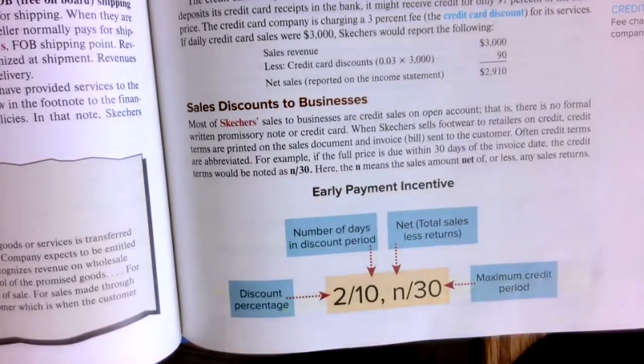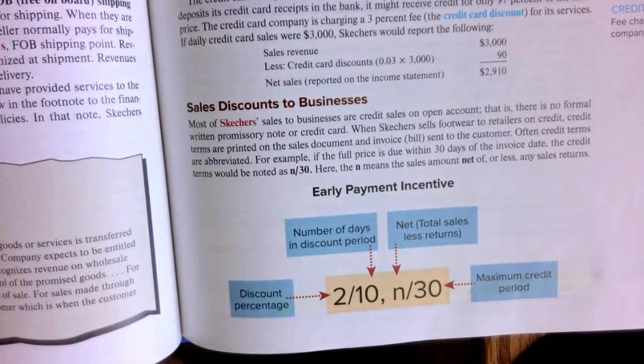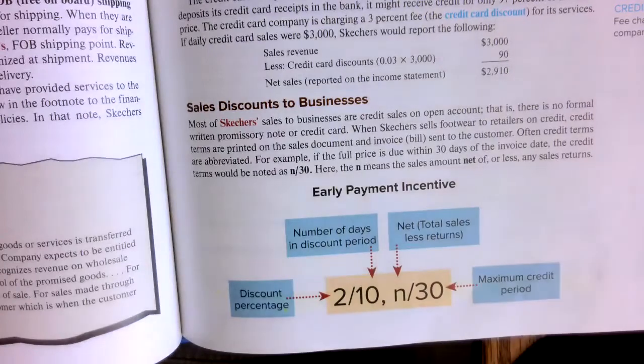Now, do sometimes people take the discount after 11 or 12 days? Yes, that happens. So it kind of depends on your company policy, whether you're going to try to charge them back for taking the discount after 10 days, but usually most companies will allow a couple days slack for mailing time, that sort of thing. There are several variations of this.